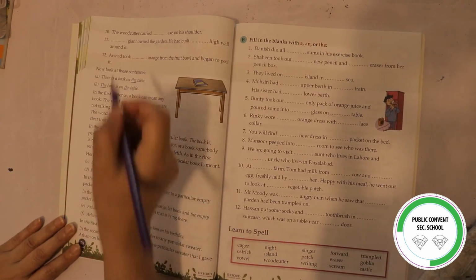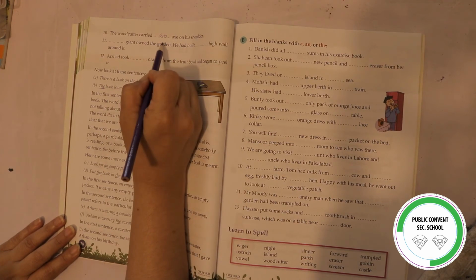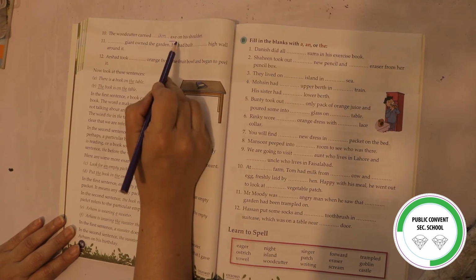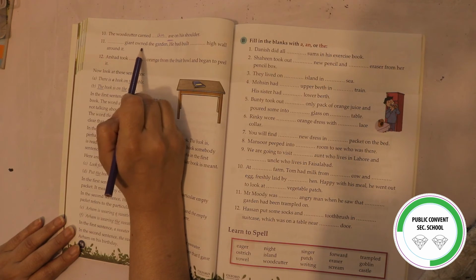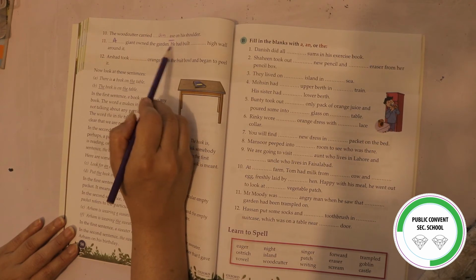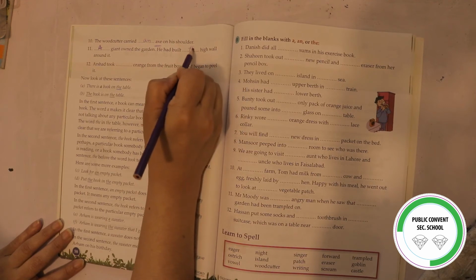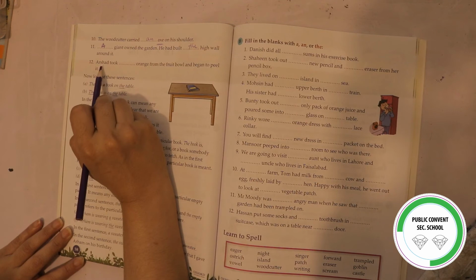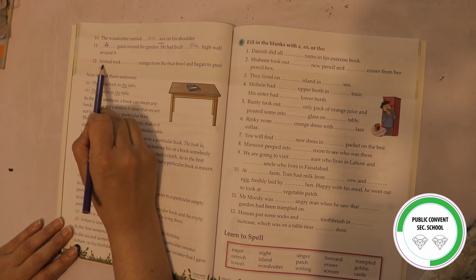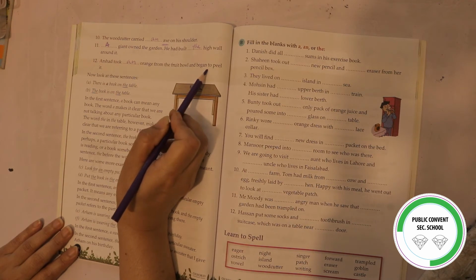Now come to the next page. The woodcutter carried an axe. Why are we writing an? Because axe starts with a, and a is a vowel. On his shoulder. A giant owned the garden. He had built the high walls around it. You can also say a high wall, but the is more proper. Arshad took an orange from the fruit bowl and began to peel it.